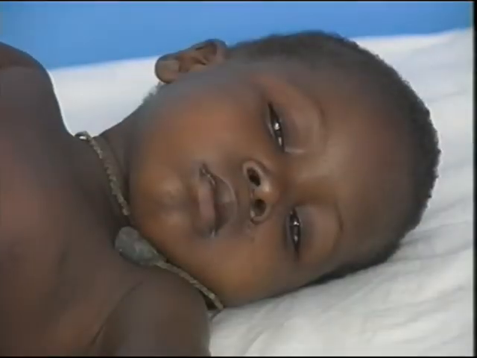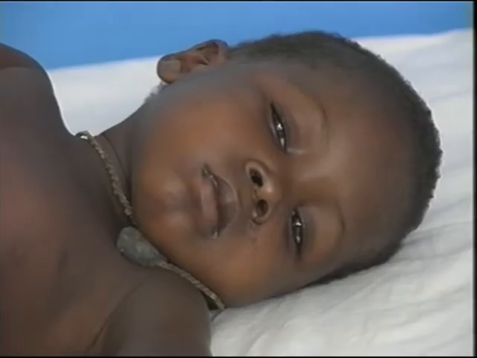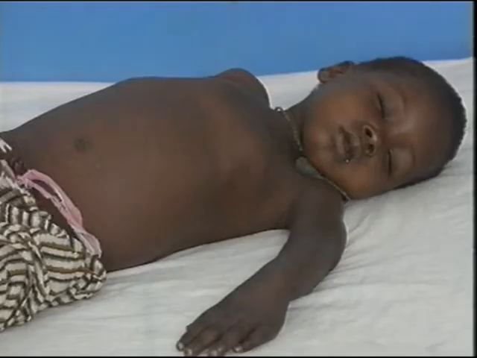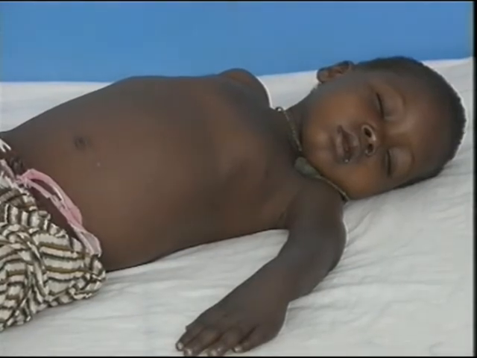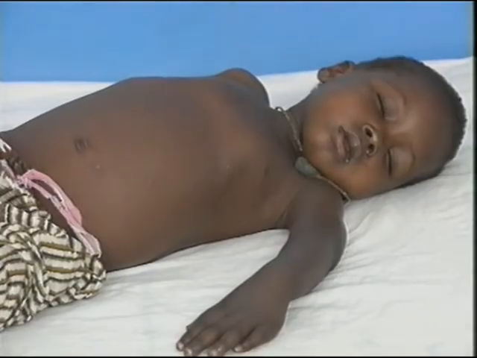After 1 minute, this symbol will appear on the screen, and there will be a pause. You will have time to write down the result of your count and to decide if the child has fast breathing. Here is the first child. His name is Mano. He is age 4 years. Prepare to start counting. Start counting now.